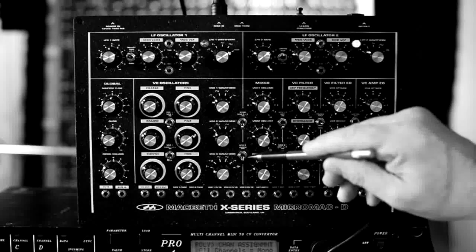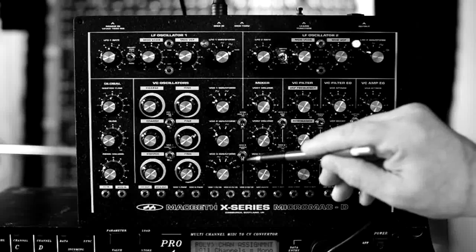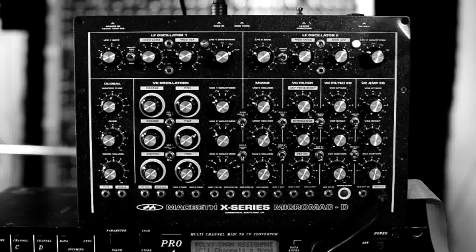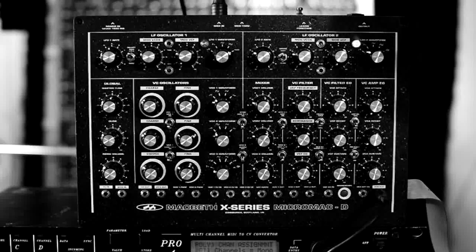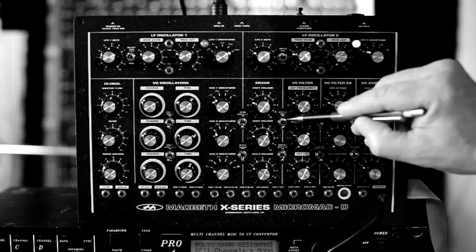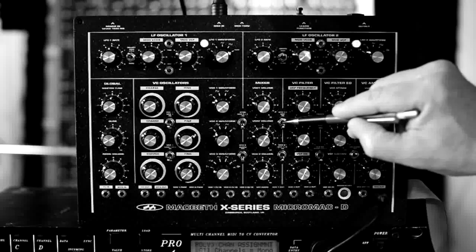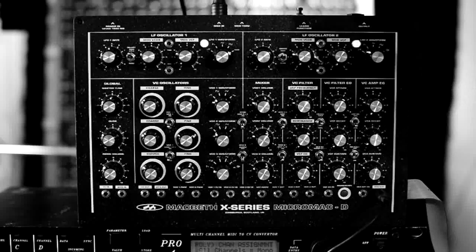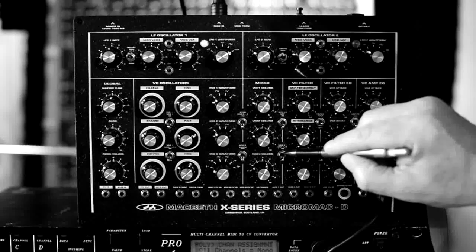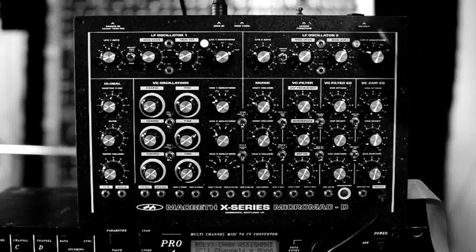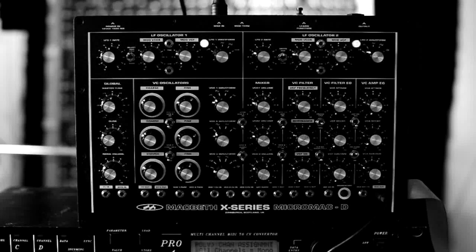This switch here takes oscillator 3 out of the audio path and also disconnects the CV to make it a true independent low frequency or audio rate modulator. Oscillator 3 can be targeted to the filter using this switch for modulation effects, and this switch here targets oscillator 3 to oscillators 1 and 2.